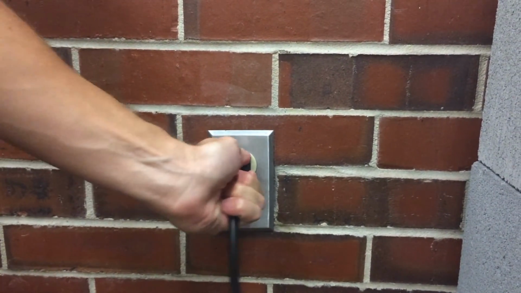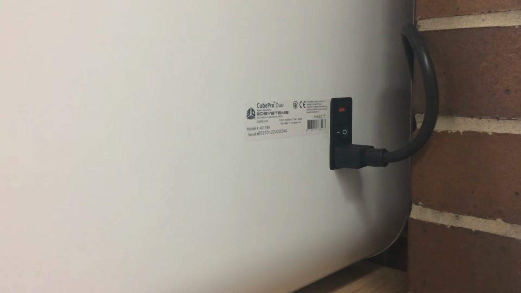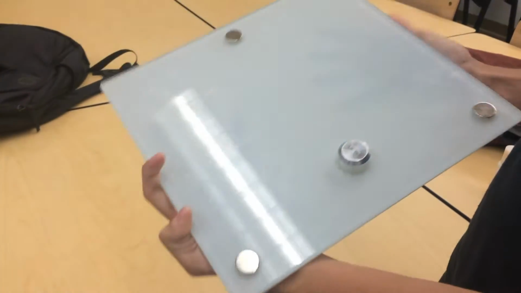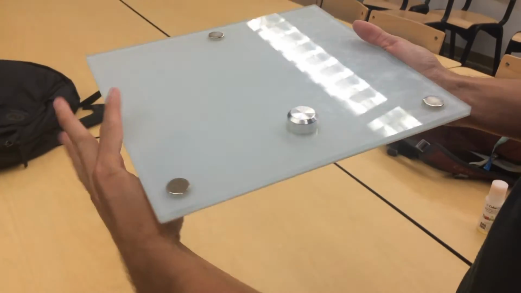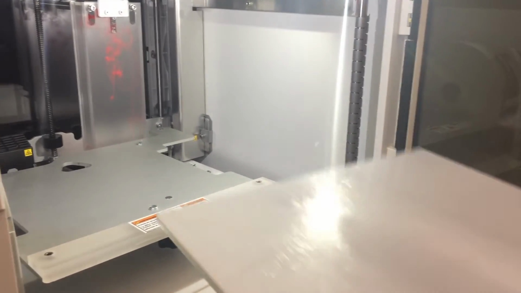Plug in the printer. On the right side of the machine is an on and off switch. Flip the switch to the on position. Locate the print plate and place it into the printer. Magnets on the bottom ensure a tight fit.